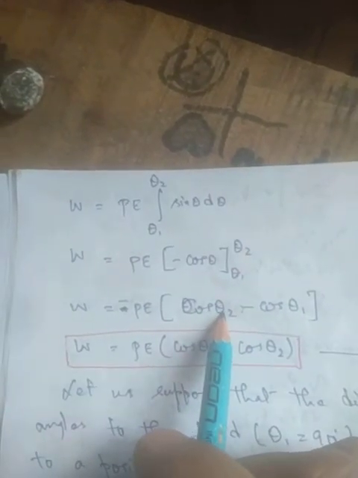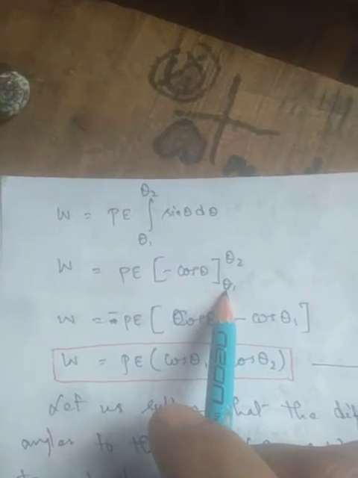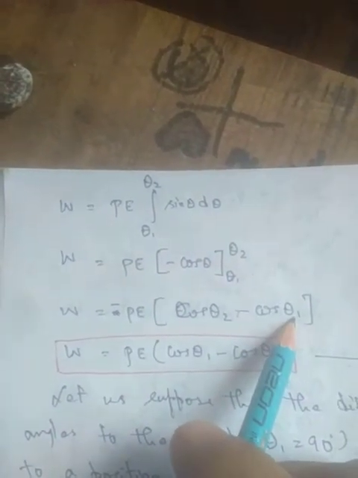I'll write cos theta 2, and then subtract the lower limit, that is theta equal to theta 1. So this is the work done. Or we can say W is equal to PE.